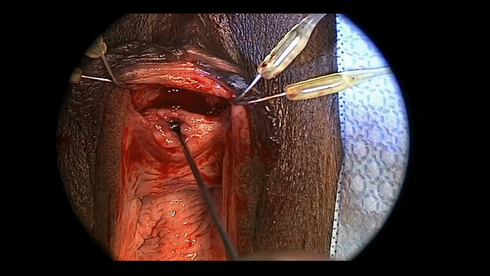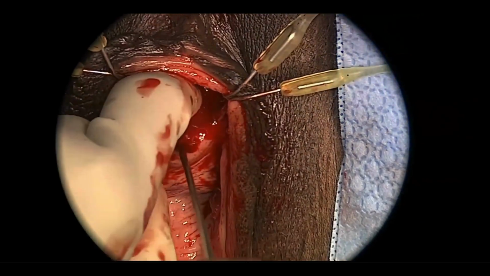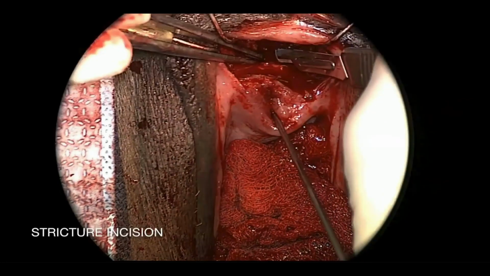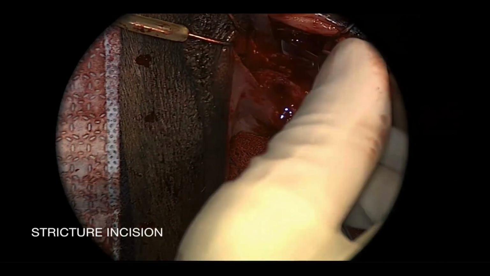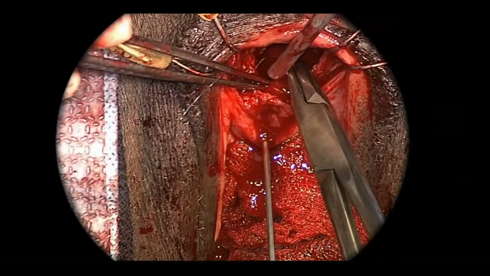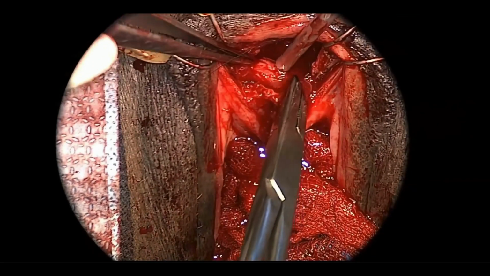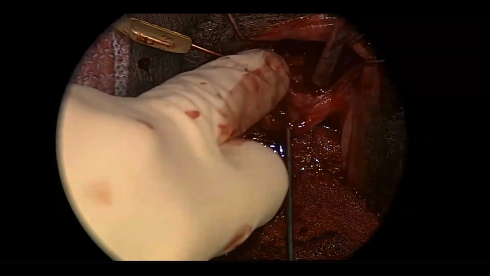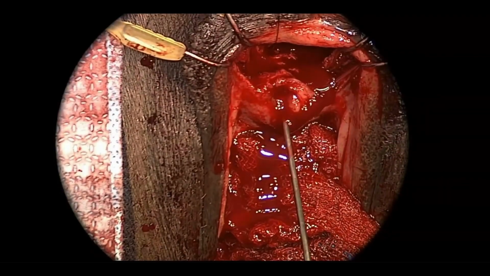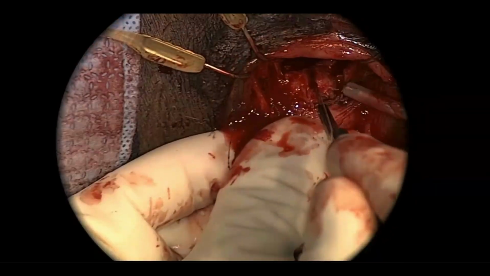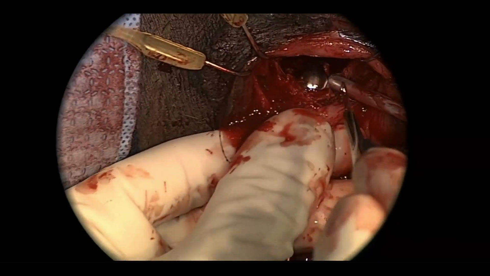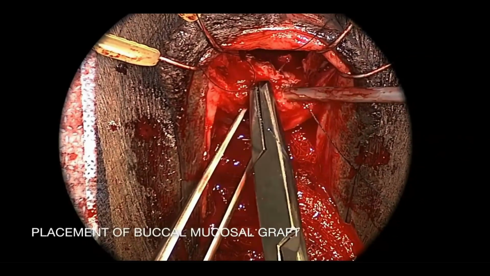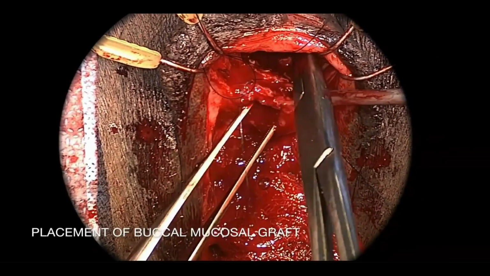A blunt bougie probe is placed into the urethra to identify the extent of the stricture. With the probe in place at the stricture, the urethra is incised. 5-0 PDS stay sutures are placed at the apex, superiorly and inferiorly, to facilitate placement of the graft. The remainder of the stricture is then incised. Once all of the stay sutures are in place, the graft is then brought into the field.